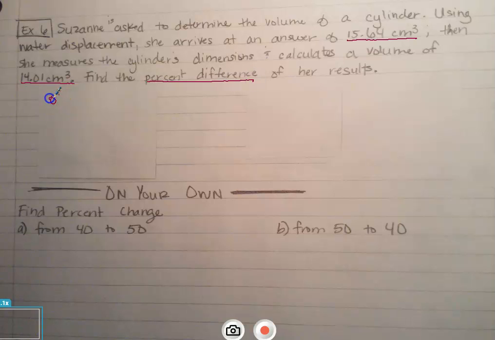So again, that percent difference is the absolute value of the first minus the second quantity, divided by the average. A few things: we need to calculate the average. How do you find an average? You add the numbers and then divide by how many numbers there are.